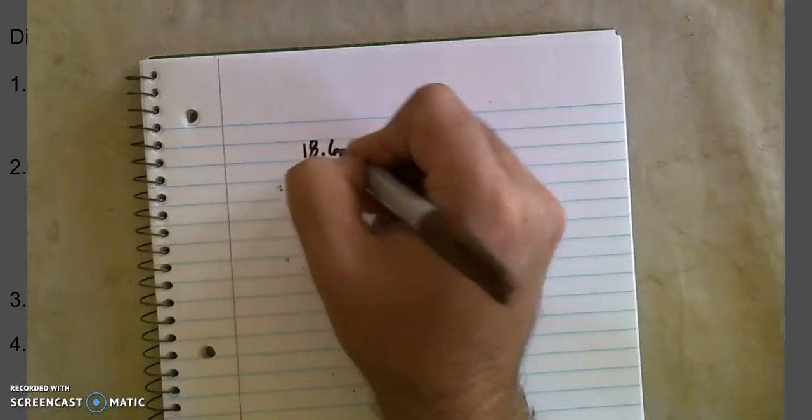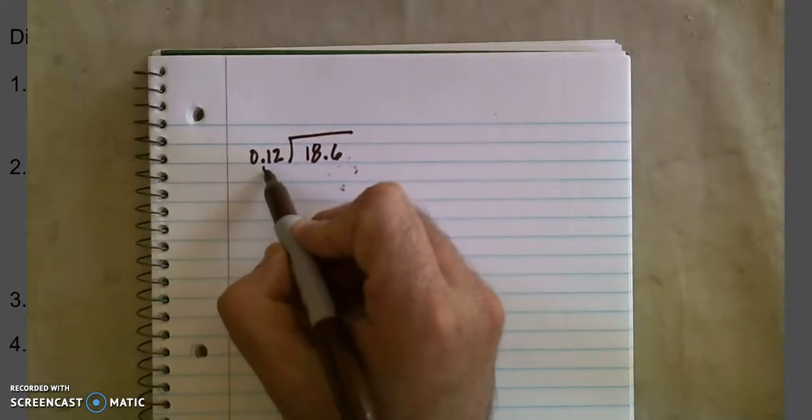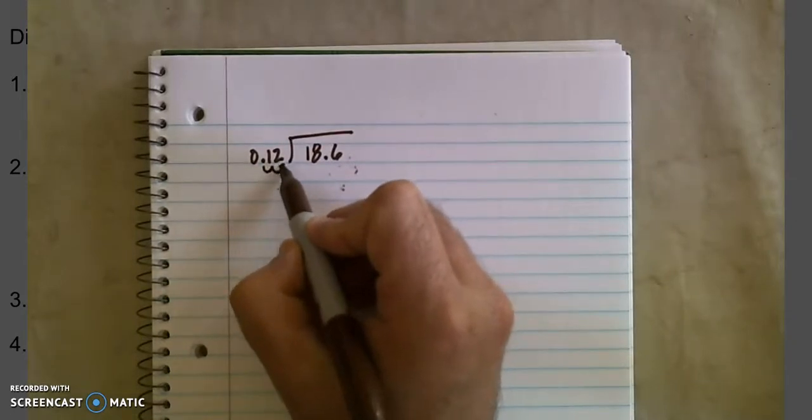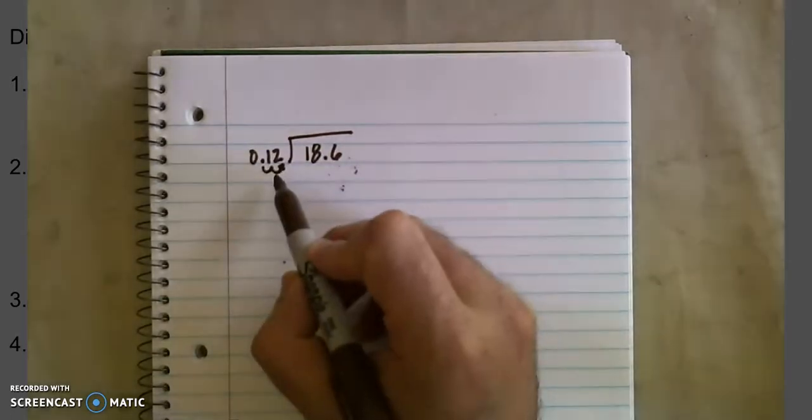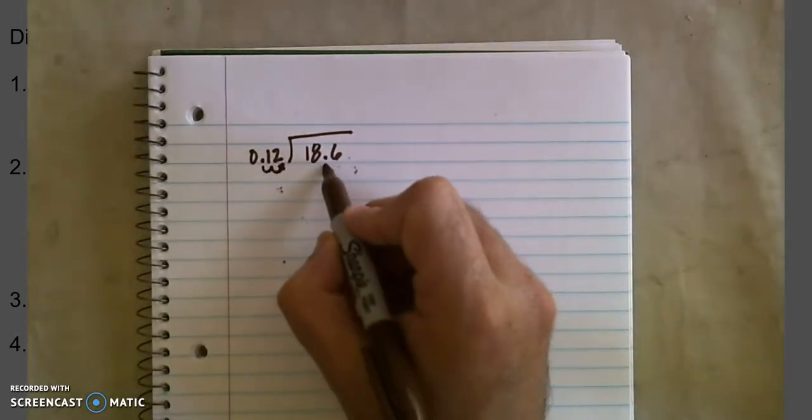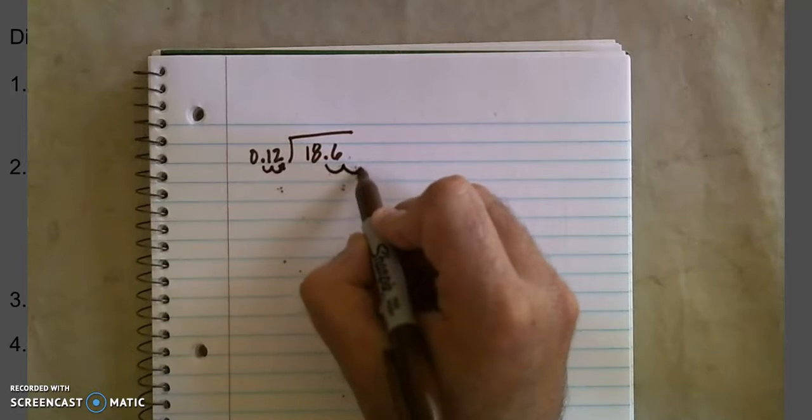So let's take a look at another example. In this case, we have the problem 18 and 6/10, and we're going to divide that by 12 hundredths. Again, I want to make my divisor a whole number. So in this case, I have to move my decimal point to the right, not once, but twice, to get it behind the 2. Well, again, like we talked about in the previous example, if I move that one twice, I have to move this one twice, which means I'm going to have to move it 1, 2 times.